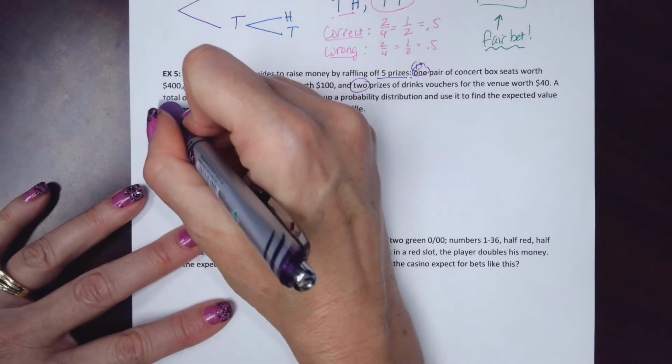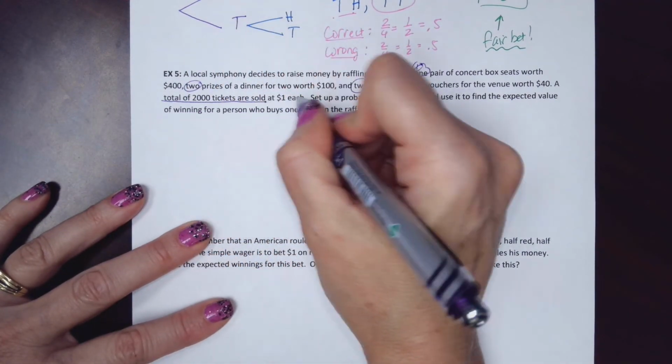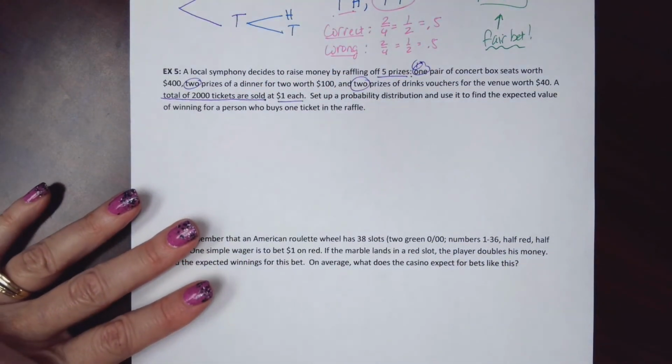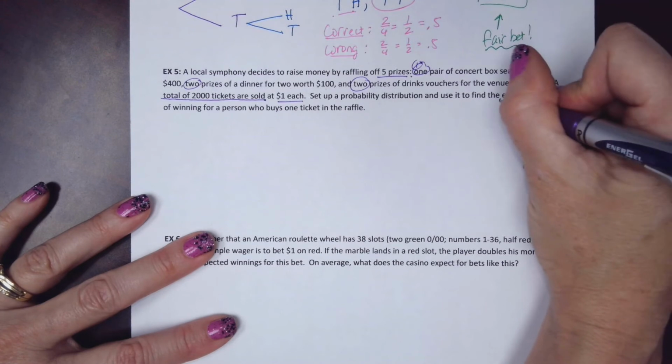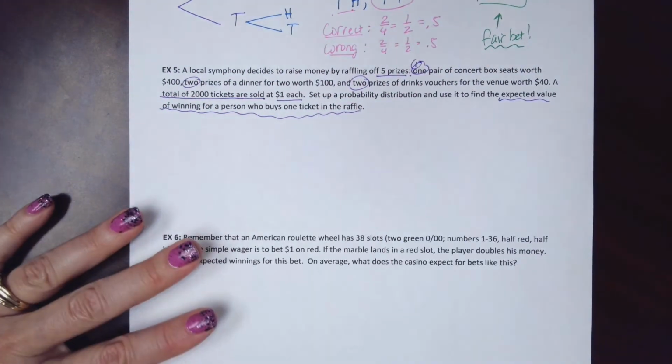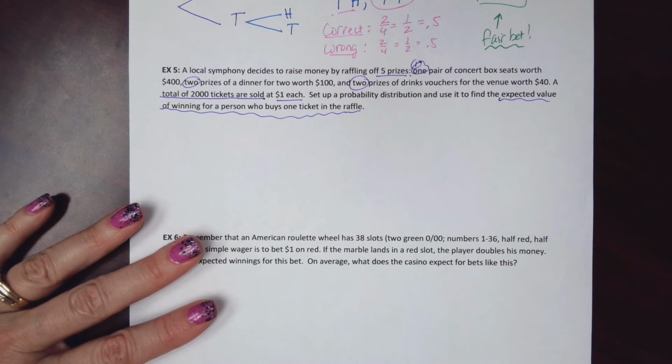A total of 2,000 tickets are sold at $1 each. We're going to set up a probability distribution and use it to figure out the expected value of winning for a person who buys just 1 ticket. So X is that expected value of winning.